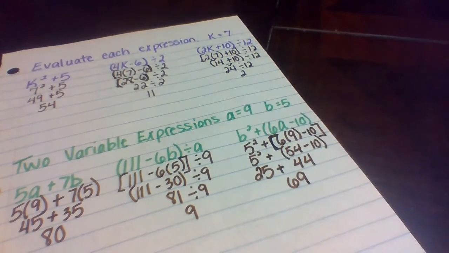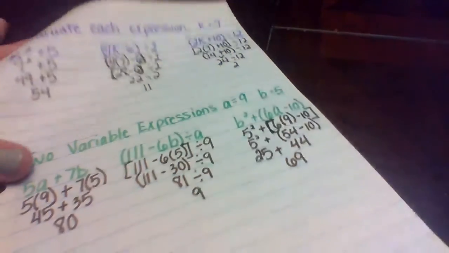Okay, so basically I'm just substituting in those numbers for those variables, and then I am following order of operations, and of course I want to be careful that I don't make any simple errors with my add, subtract, multiply, or divide. So let me show you a story problem so that you can see how this relates to the real world and why we're using algebraic expressions.